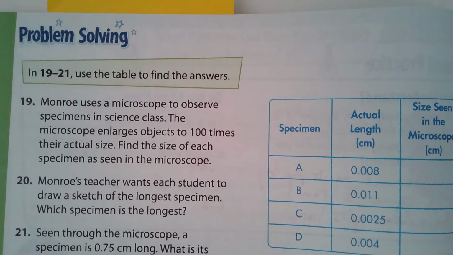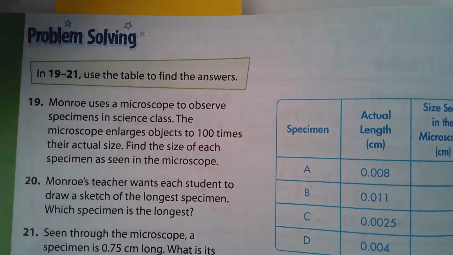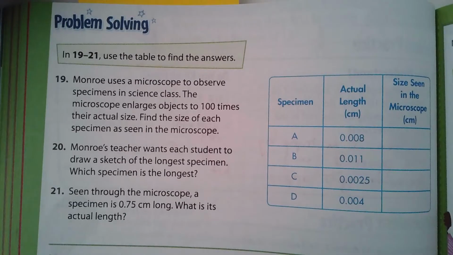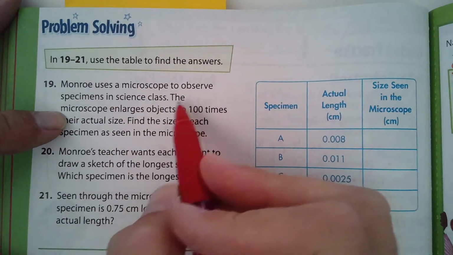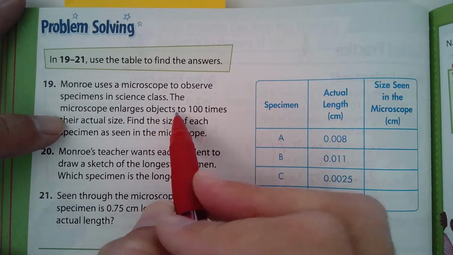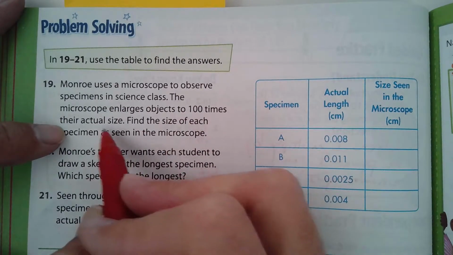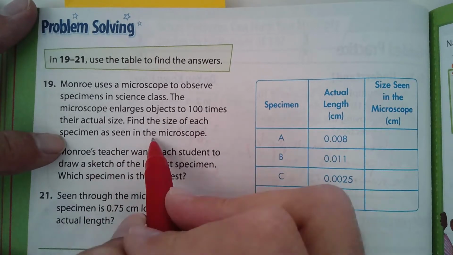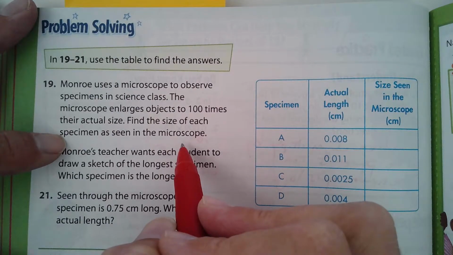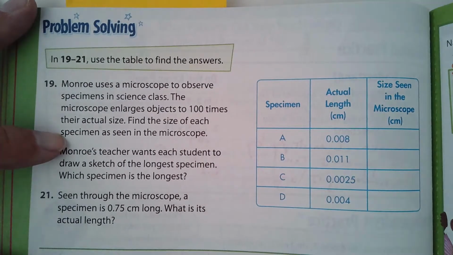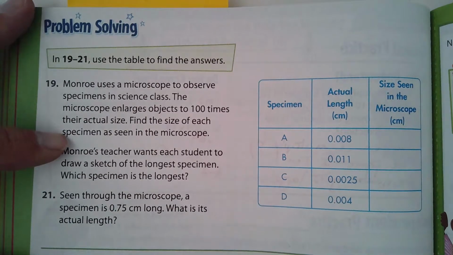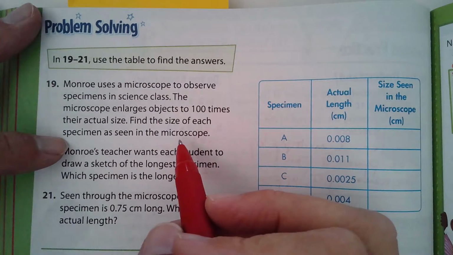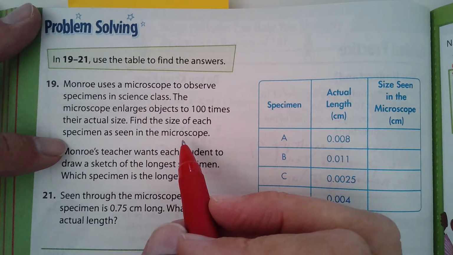So it says, Monroe uses the microscope to observe specimens in a science class. The microscope enlarges the objects 100 times their actual size. Find the size of each specimen seen in the microscope. So let me pull a stick here. Miss Powers, how many places are we going to move the decimal in each specimen? 2 places, that's right.